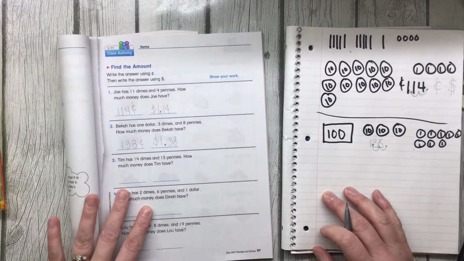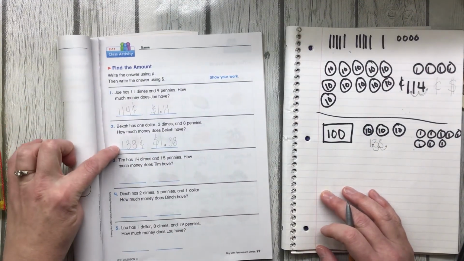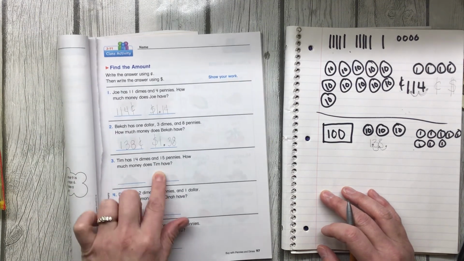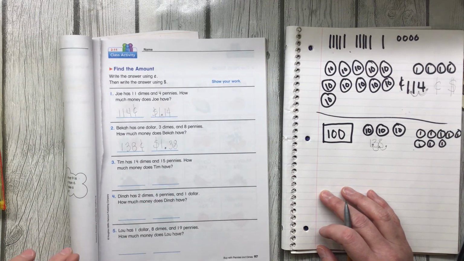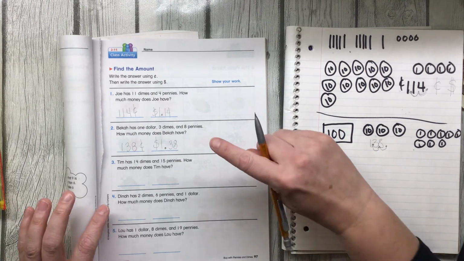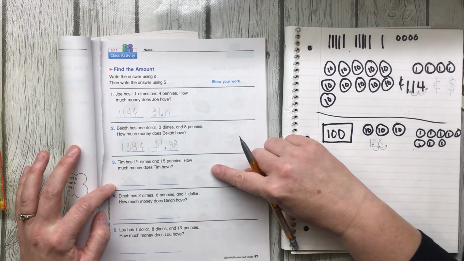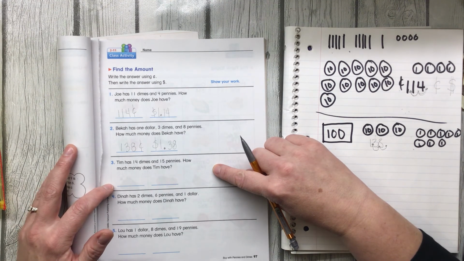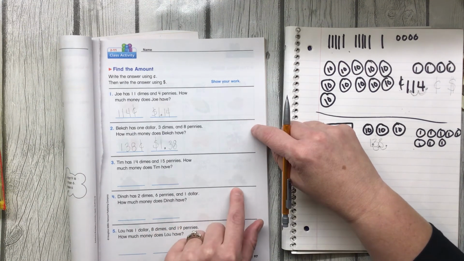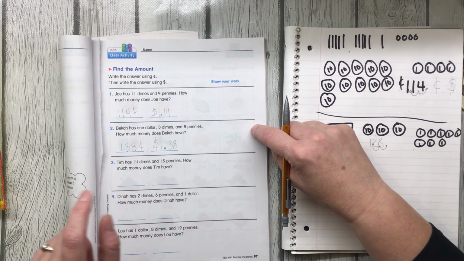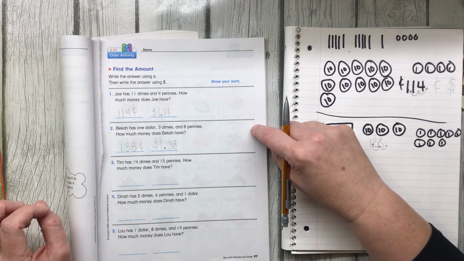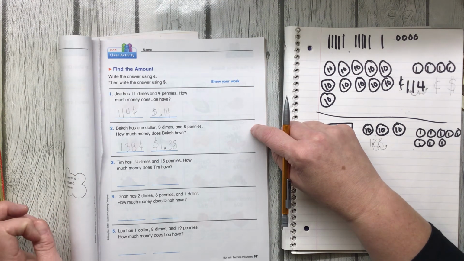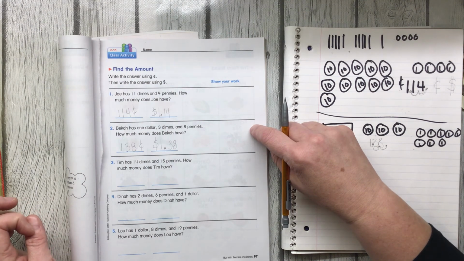All right, so I did, we did. Now these ones, I'm going to read them to you, and you can do them on your own. Tim has 14 dimes and 15 pennies. How much money does Tim have? Remember to draw the picture and write the total. I'll read it one more time. Tim has 14 dimes and 15 pennies. How much money does Tim have?